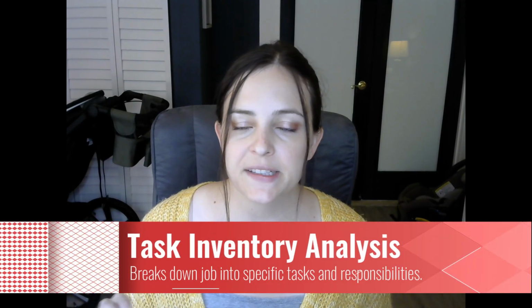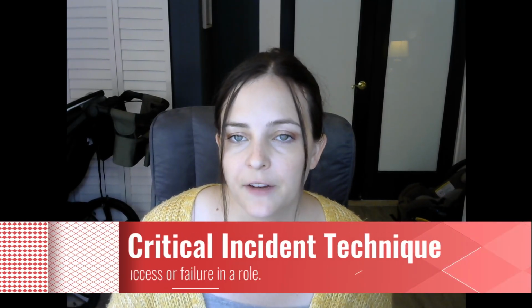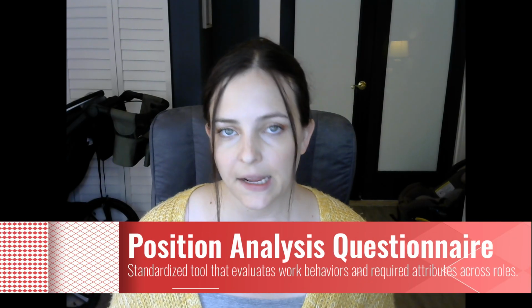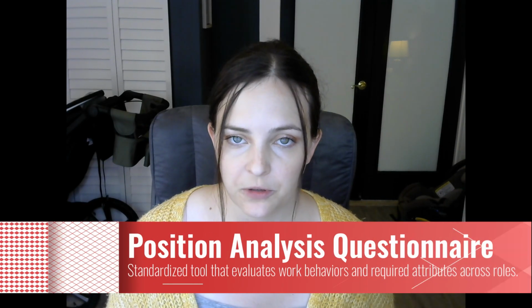We've got task inventory analysis, and that breaks down the job into specific tasks and responsibilities. We have the critical incident technique, and that identifies key behaviors that lead to success or failure in a role. Then we have the position analysis questionnaire, or PAQ, and that is a standardized tool that evaluates work behaviors and required attributes across roles. So what does SHRM want?